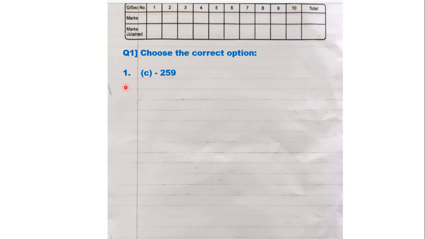Now suppose for question number 2 your correct option is A. So write the correct option along with the content of that option. Now for question 3, suppose your question 3 has option B correct.